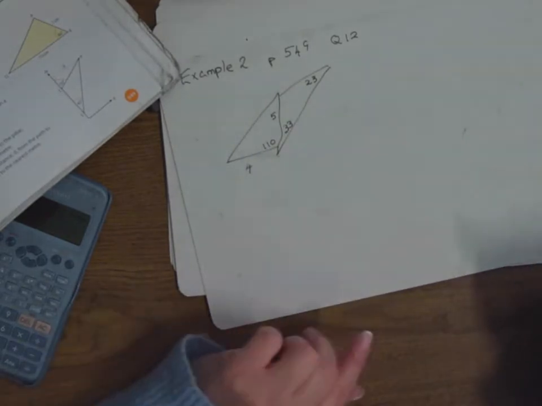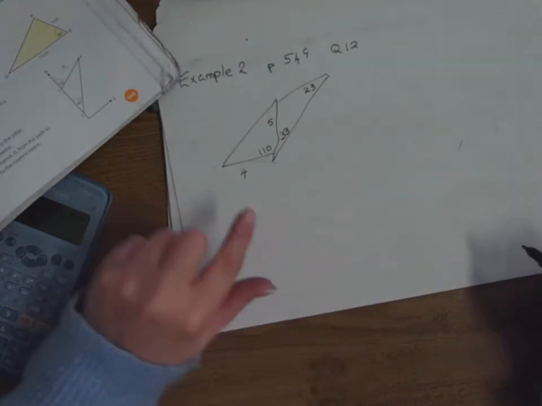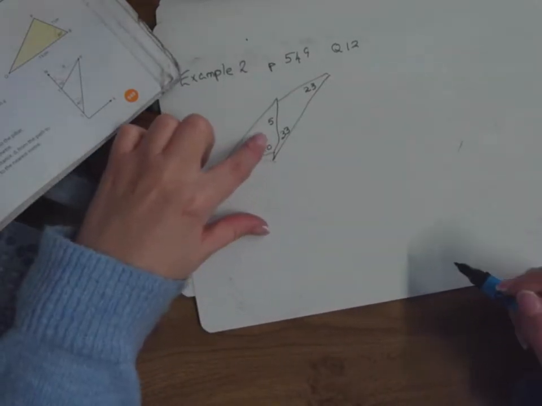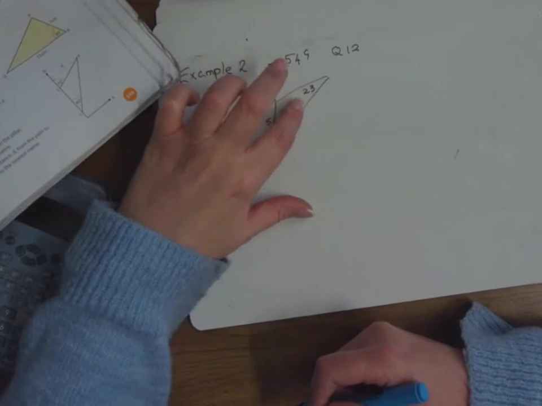So as you can see, there's 2 triangles here, isn't there? There's a triangle here, and there's a triangle here.